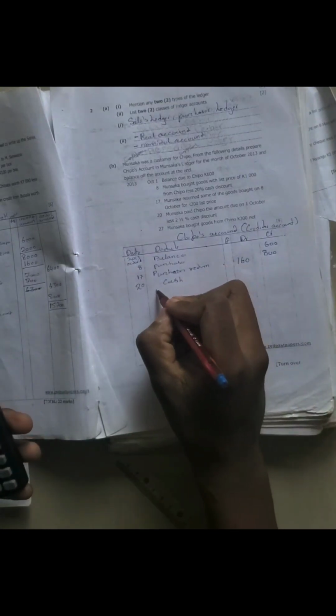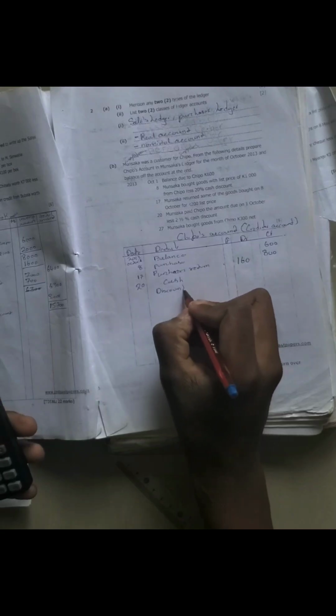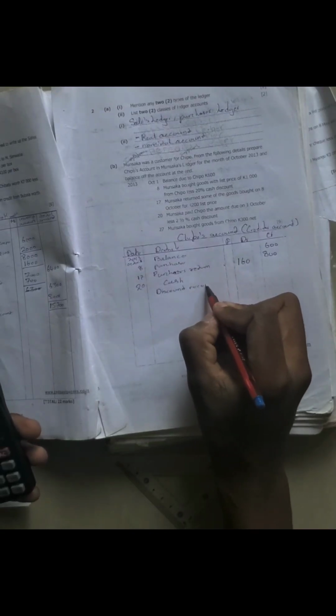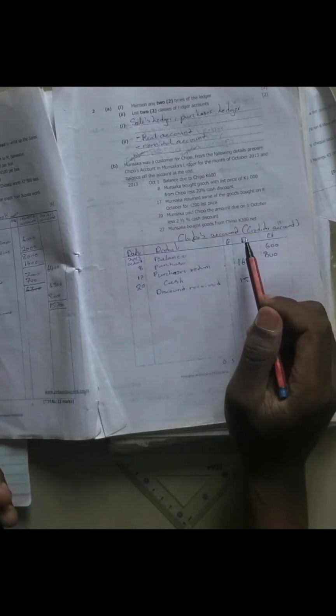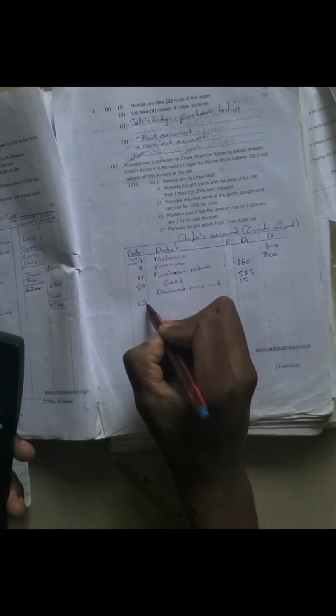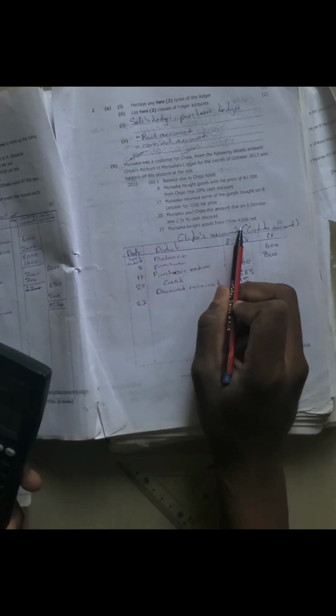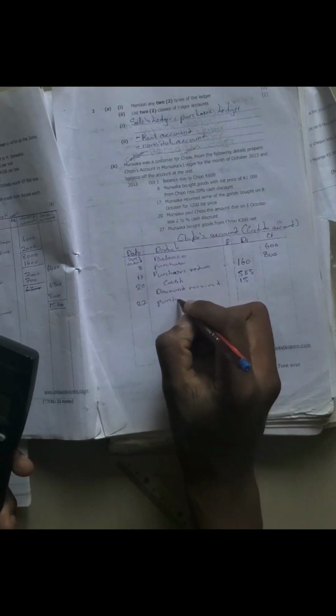So you can write down discount received. The discount that's been given here is 15, 2.5% of 600, which is 15. Then we subtract to get the cash amount that is actually paid. 600 minus 15, which is going to be 585. Then from there we go on the 27th. What was taking place? Musaka bought goods from Chipo, 300. Again, purchases, 300. Then from there you balance it.